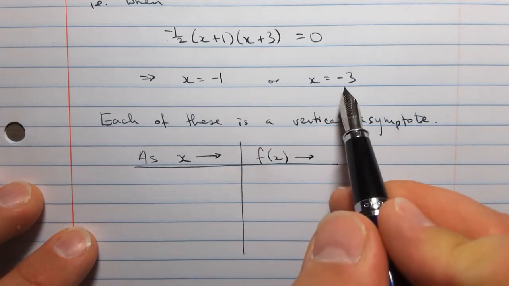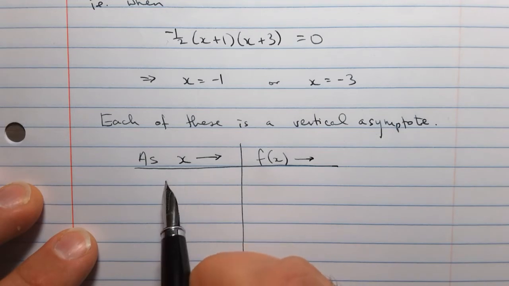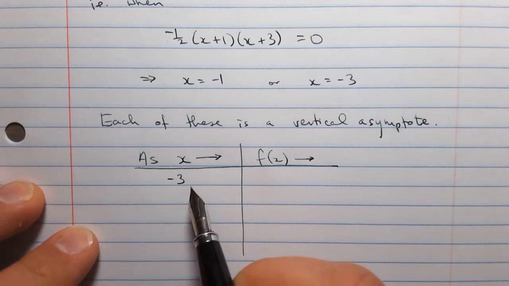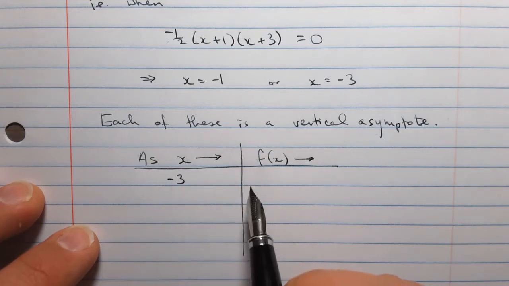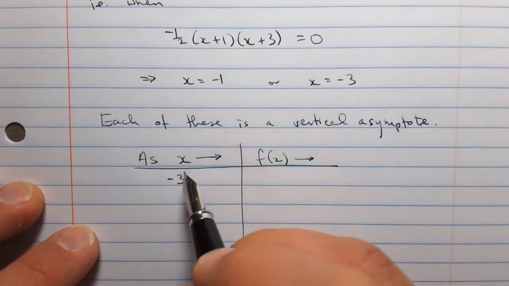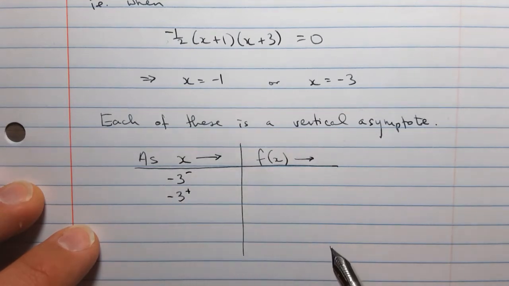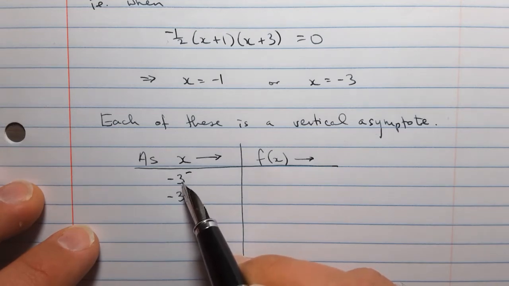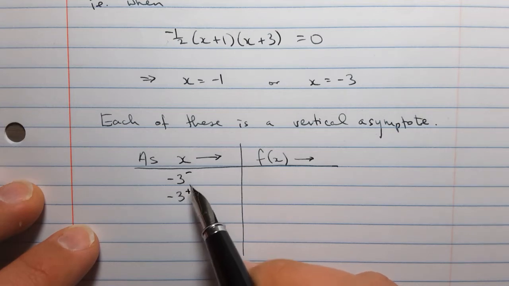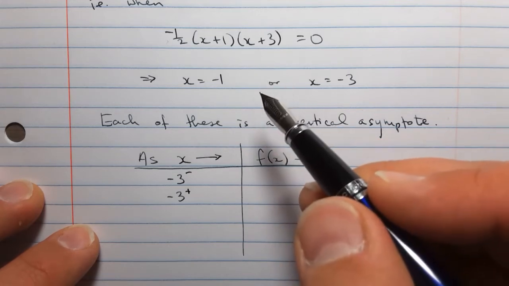So let's do the one on the left first, which is -3. It's the one on the left of the graph. So as x approaches -3, now that's not enough by itself, because we have to know, are we approaching the vertical asymptote from the left side or the right side of that vertical asymptote? So we're going to need to look at it from the left and also separately from the right. Now, one way to do this is to just test a number that's a little bit to the left of -3, like -3.0001. And you put that number into your equation, and you see what you get.